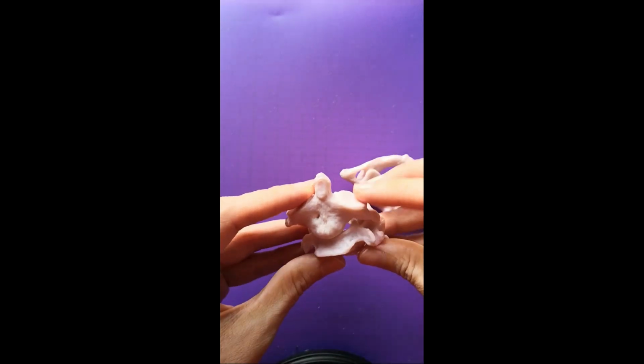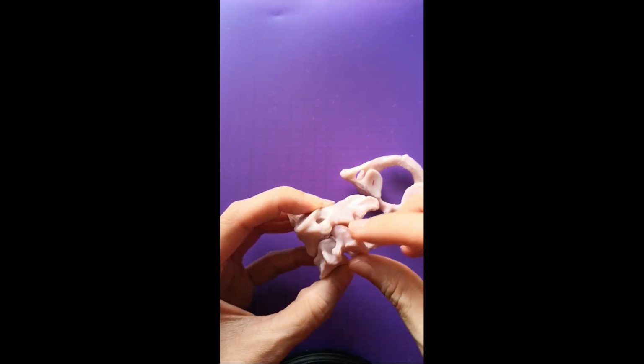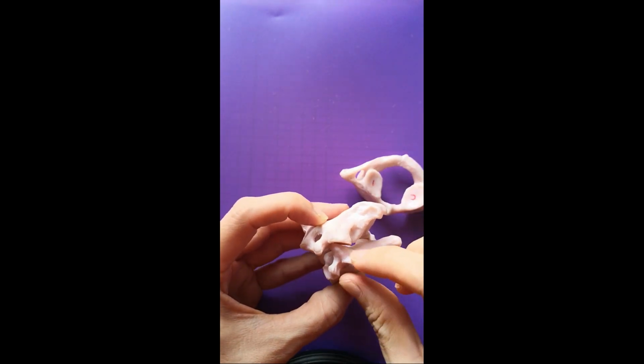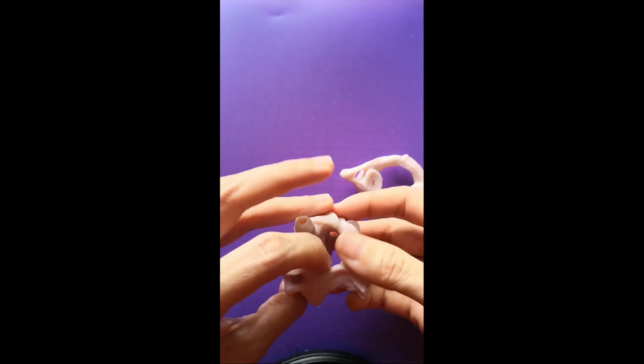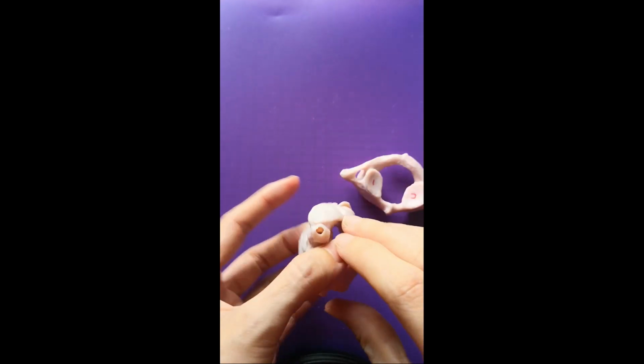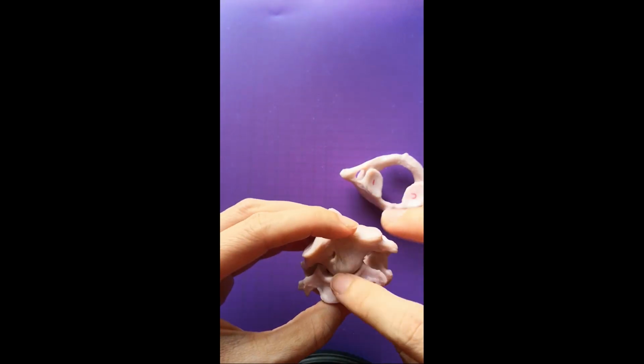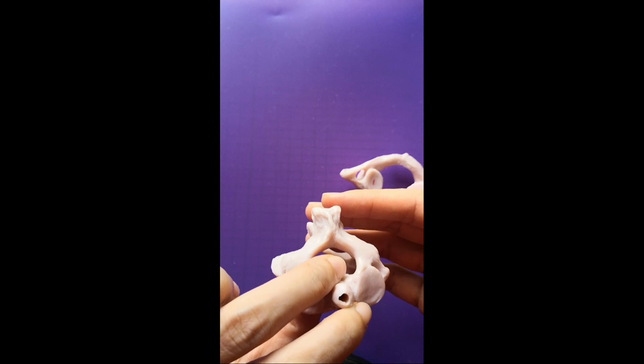Okay, we connect. So you can see the place where they connect with the other vertebrae. Okay, this one is posterior, at your back. This one is in front. Here will be in front, the other will be the back.